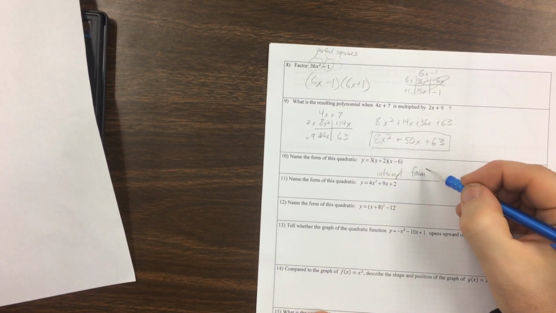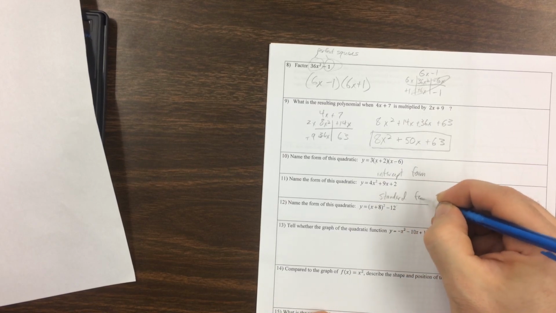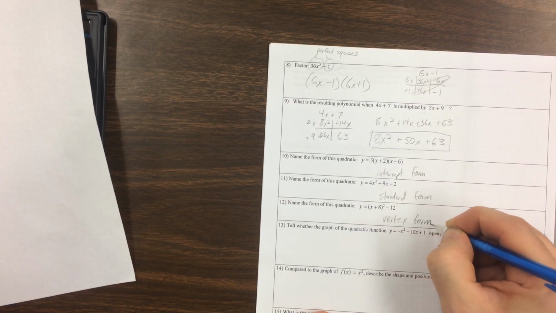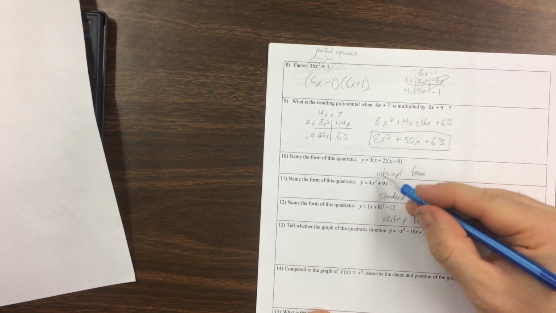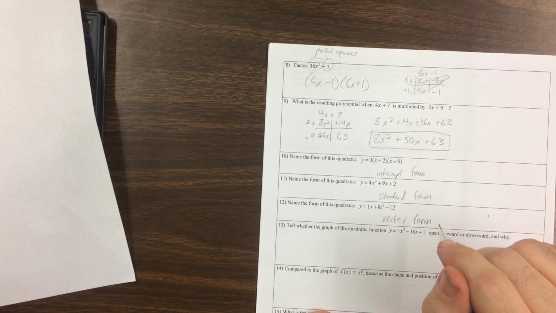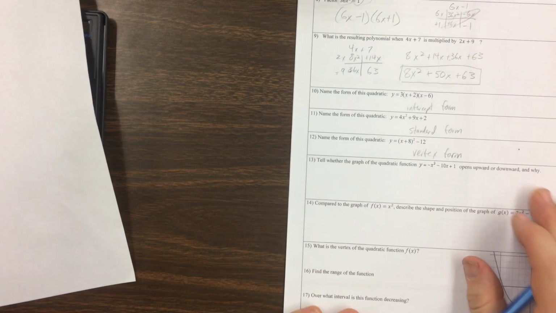So you'll just have to say this is intercept form, and this is standard form, and this is vertex form. So if these are things that you're not sure about, that's something to put on your note sheet, on your half sheet: what does intercept form, standard form, and vertex form look like?